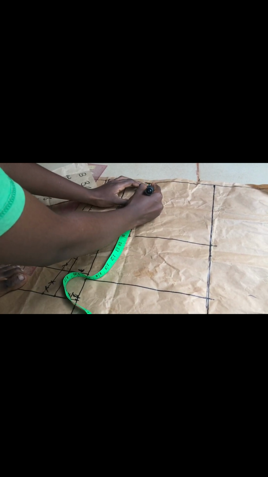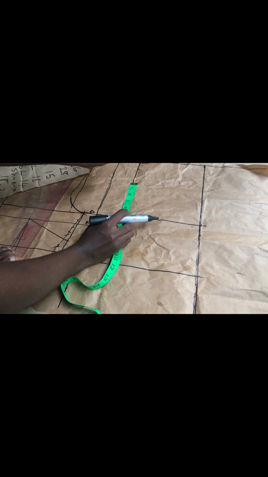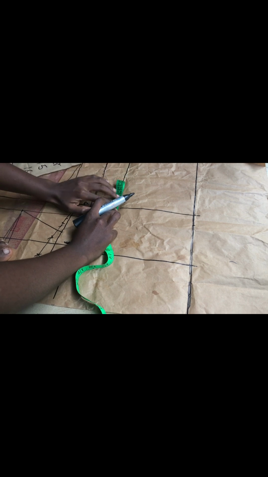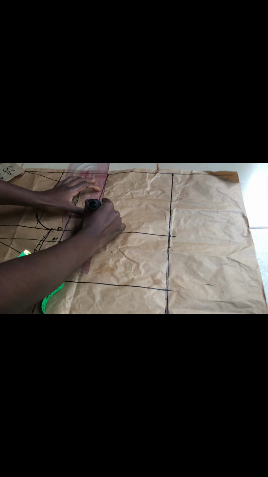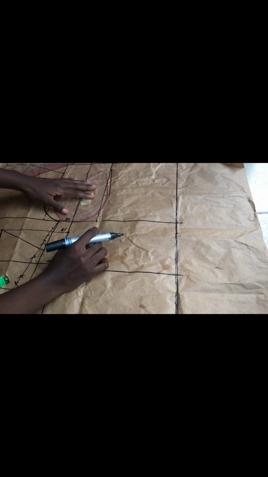We'll be using 1 inch. So after that, you divide what you have here by 2. So I think what I have here is 7.5. You divide it by 2, you'll be having 3.75. Then you go in by half of an inch. After going in by half of an inch, you're going to connect to this shoulder slope line. Then you use your curve to curve this side like this, as you see me doing.